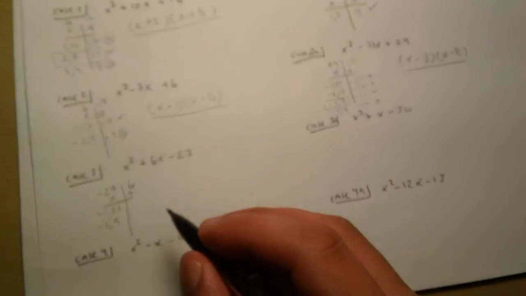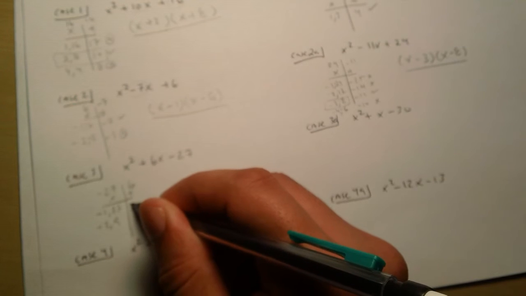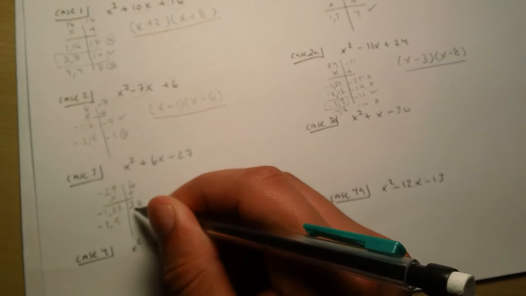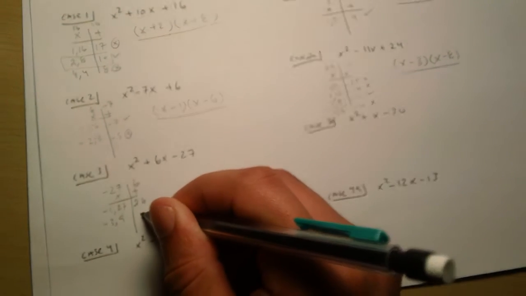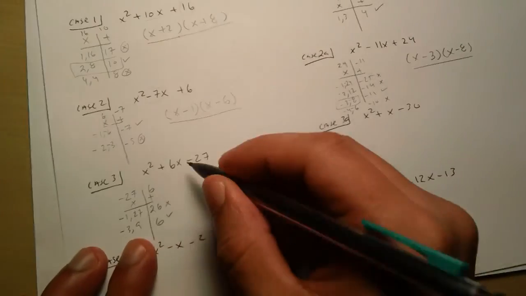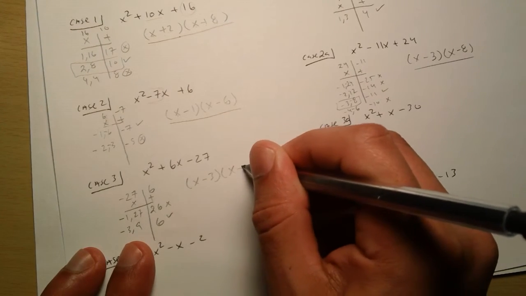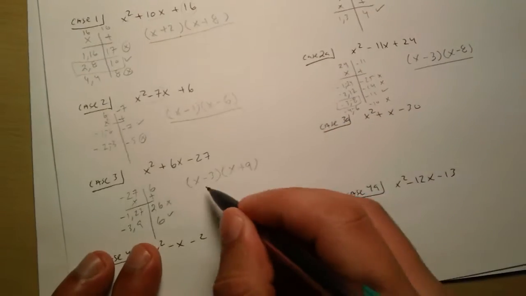Okay, so then we have negative 1 plus 27, so we have a 26, and then negative 3 plus 9, that gives us a 6, and it's right there. That's what we're looking for. So we have final answer with x minus 3 and x plus 9, and that is it right there.